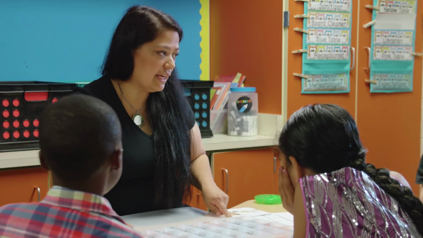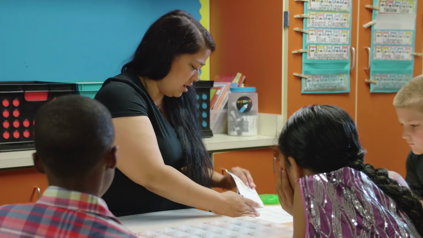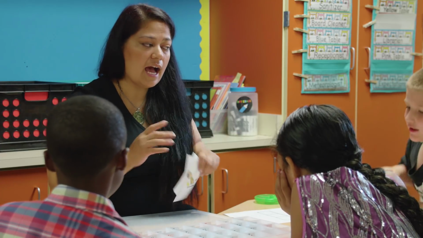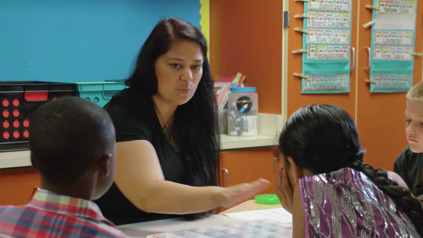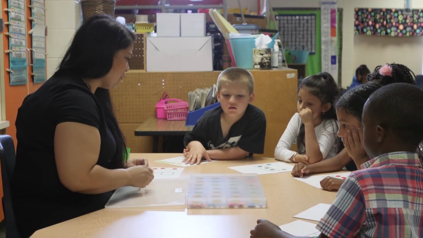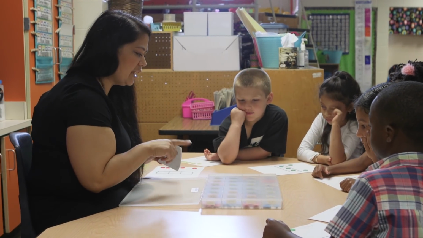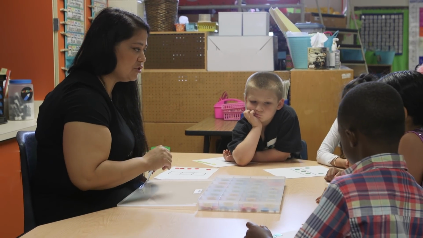So I have some letters here for you friends to pick. We are looking for the letters that belong in the word sit. I don't want you to take the same things you see your friends taking. I want you to know that there's a letter that represents that sound. So I want you to try and figure out which letter belongs to that sound and build your word.